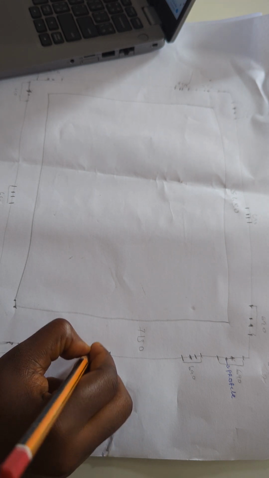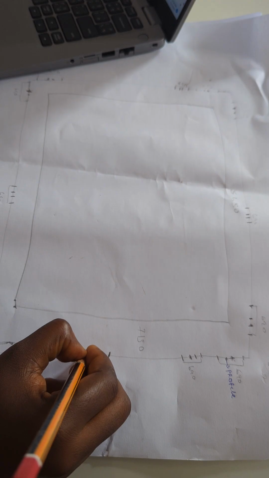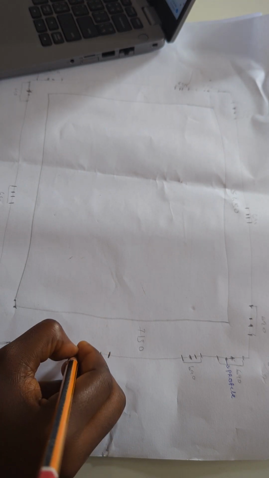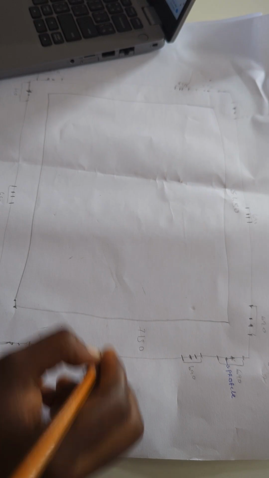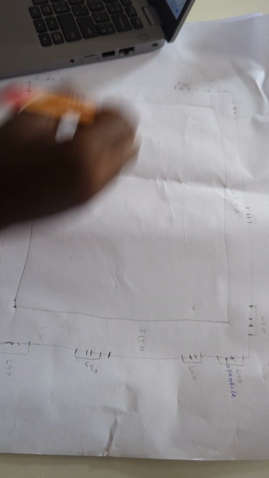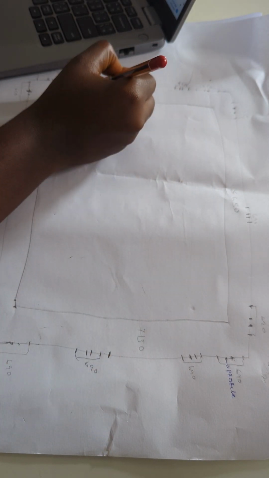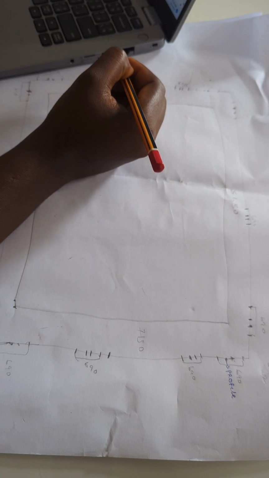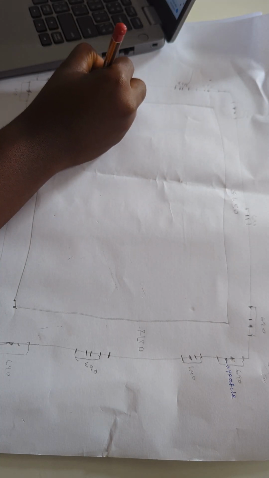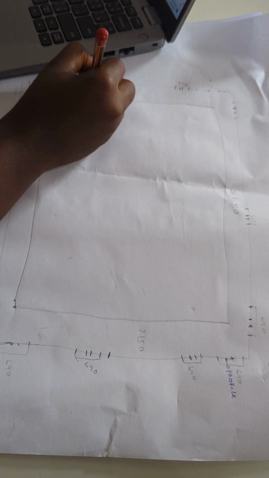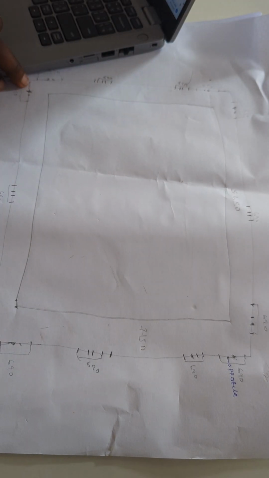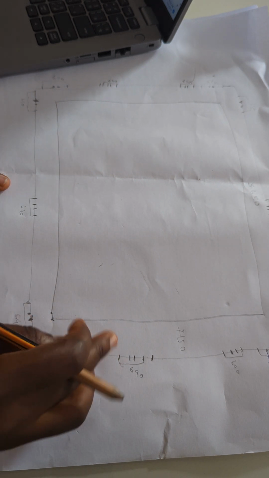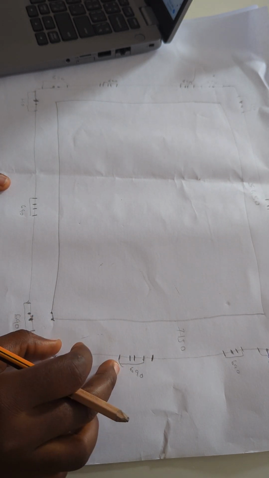Let's say the 1750 ends here. You take your 150 in, you go out by 270, you go out by 270, and you mark it 690. Do the same thing from here. Let's say from here, this is our 1750. You come in by 150, you go out by 270, you go out by 270, you take this as your 690. All right, so the next dimension will now give us the remaining dimension.